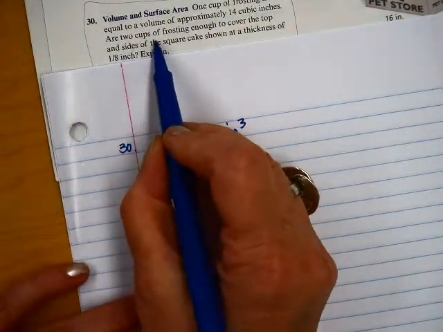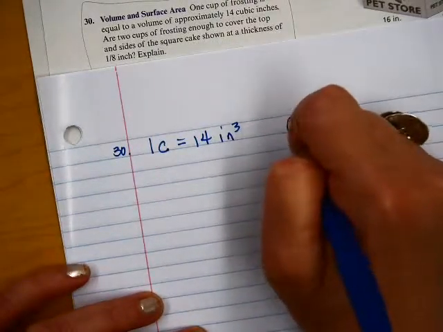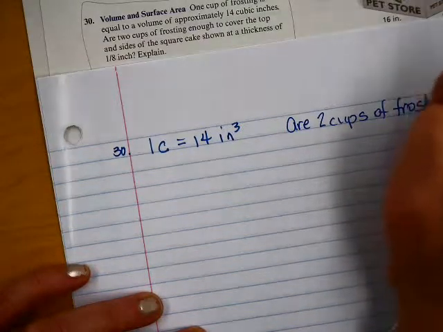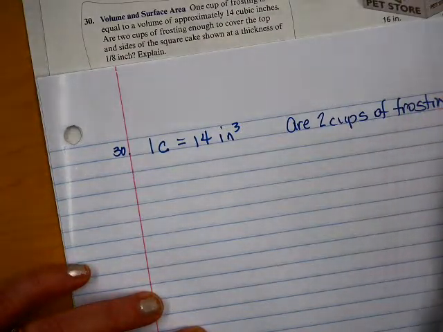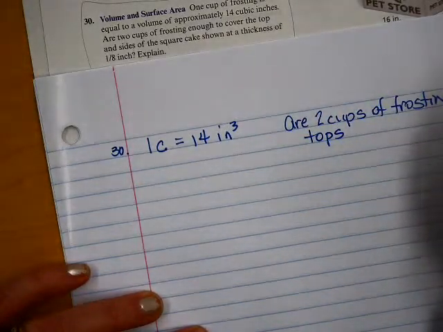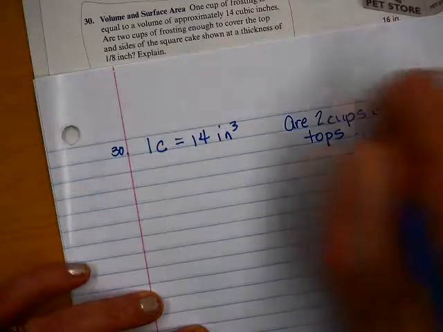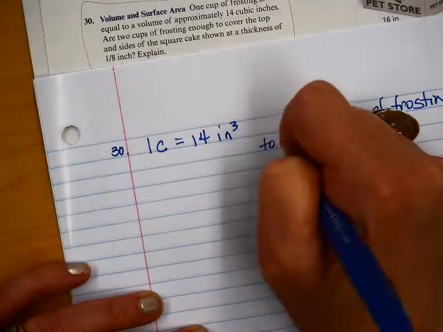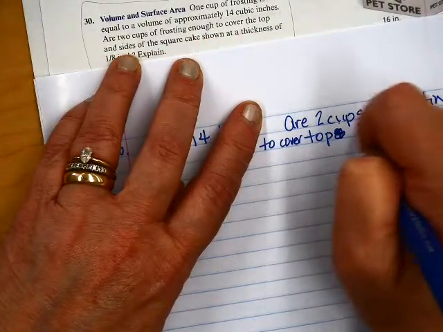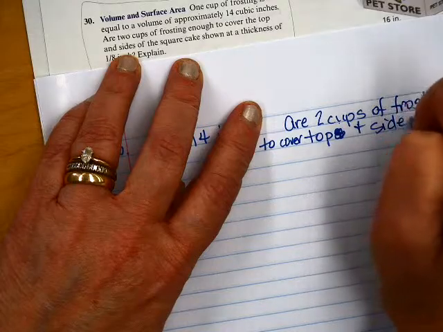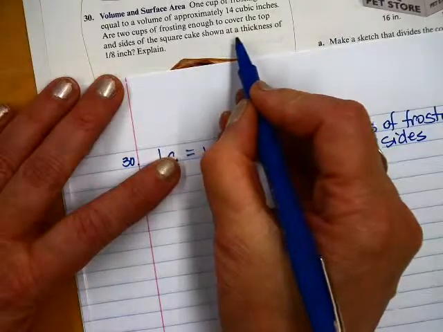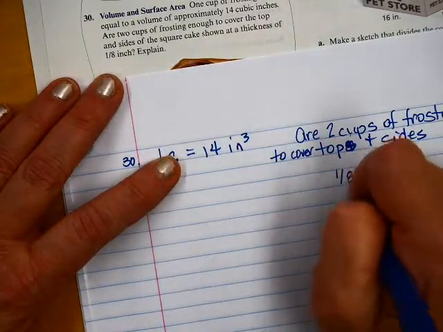Okay. The question is, are 2 cups of frosting enough to cover the top and sides of this cake, if I cover it at a thickness of 1/8 of an inch all the way around?